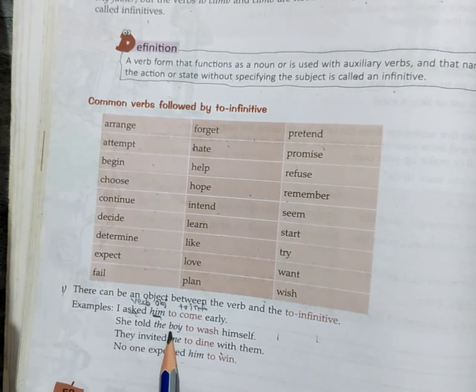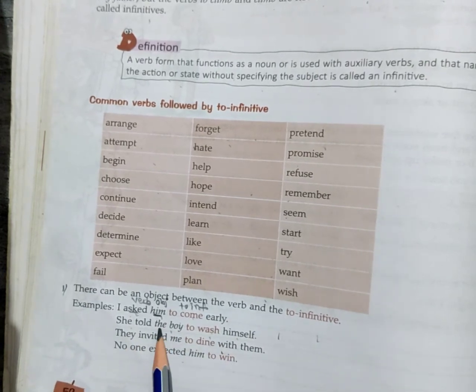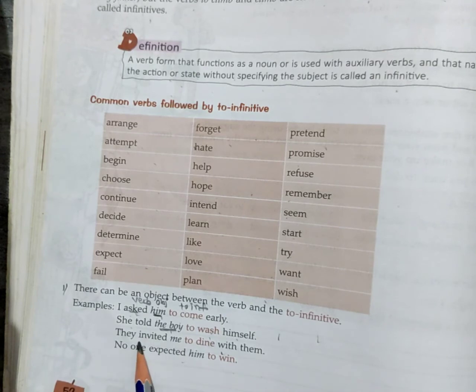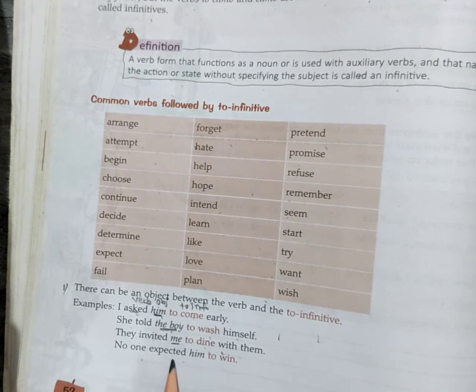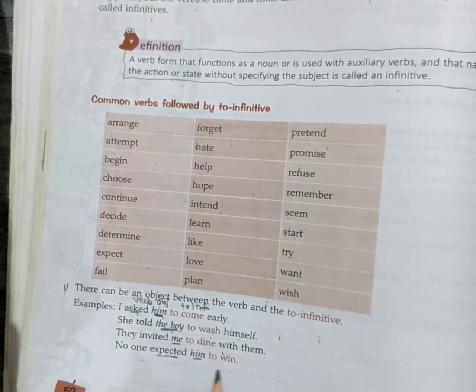Yes, him is known as object. She told the boy to wash himself. Yes, the boy is the object. They invited me to dine with them. Me is the object. Invited is the verb. To dine is the two infinitive. No one expected him to win. Expected is a verb. Him is the object. To win is the two infinitive.